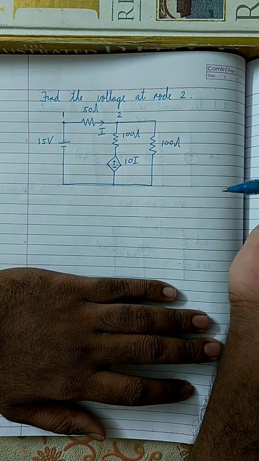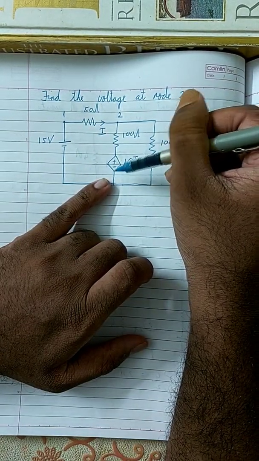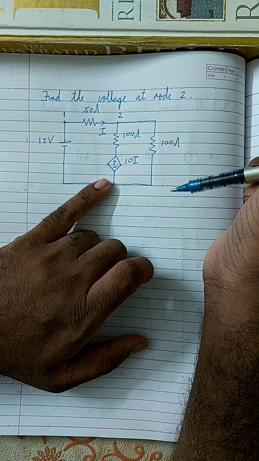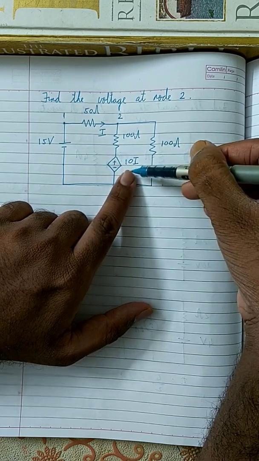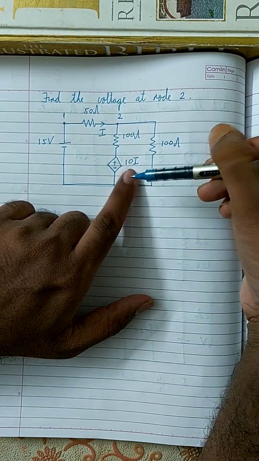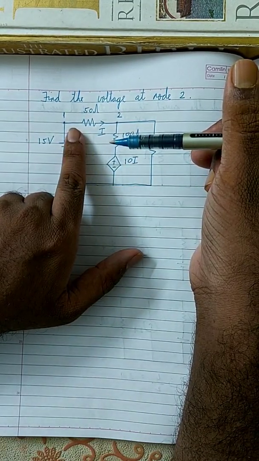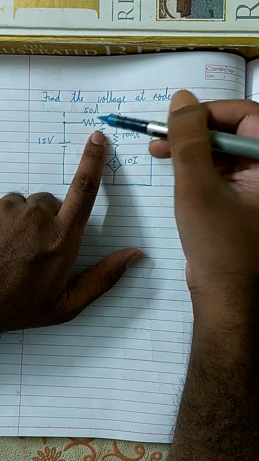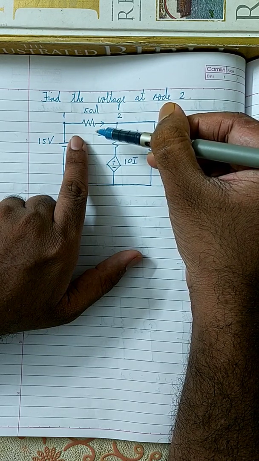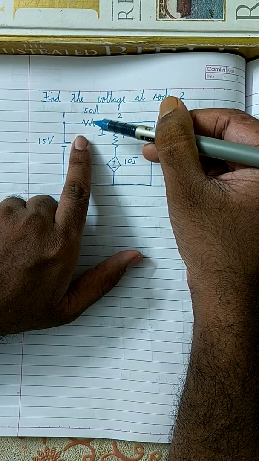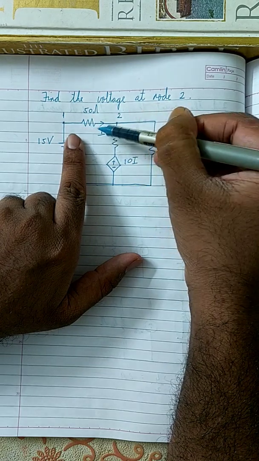Here one thing you need to understand is that if there is a dependent source in the circuit, then don't make any change to the controlling factor. In this case, this is a dependent voltage source, and the value is 10I, so I is the controlling factor, so don't make any change. I is the current through this 50 ohm resistor, so that controlling factor should not change, which means you should not apply any source transformation to the 50 ohm resistor, because you need that current I to stay the same value flowing through that resistor.